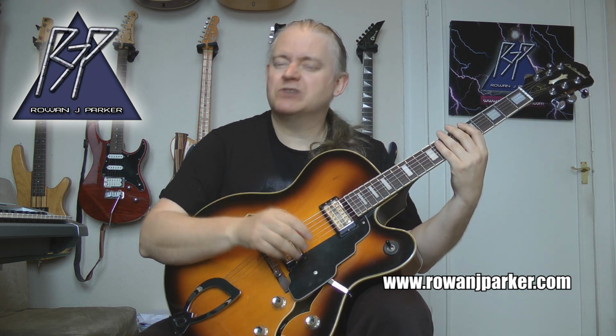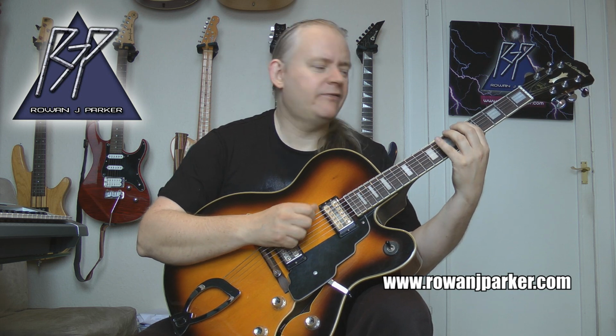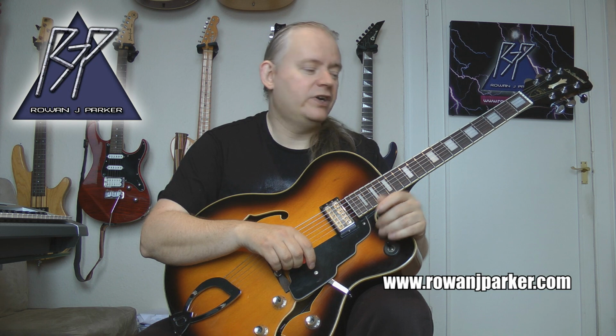And then mode 6 has two possible names. You can call it Aeolian flat 5 if you like, or I prefer to call it Locrian natural 2 because it's like a Locrian scale with a major second, and use it to play over minor 7 flat 5 chords. So normally that's the way I would think of it. I would think of it as Locrian natural 2.